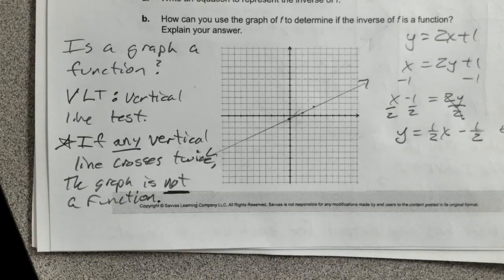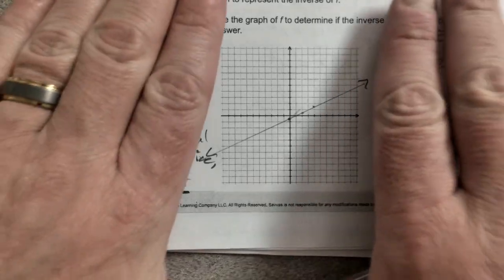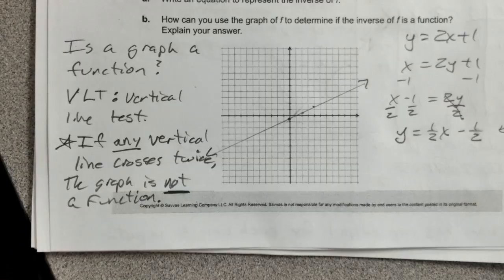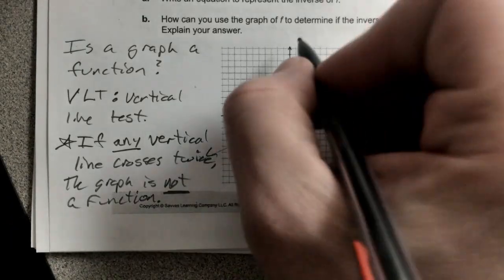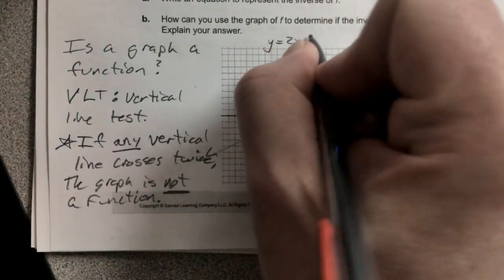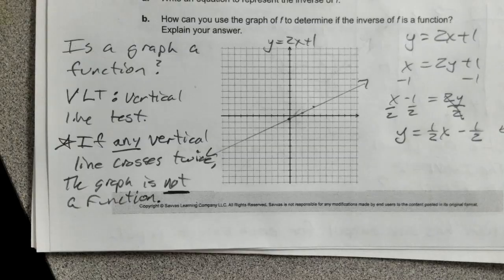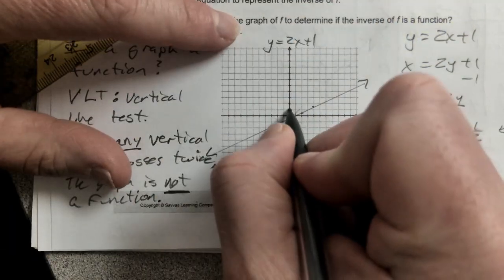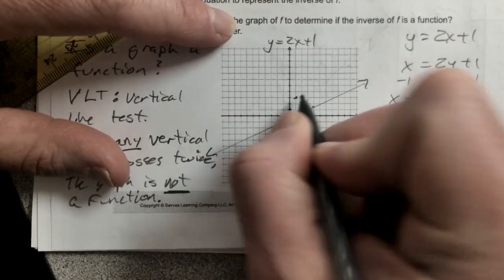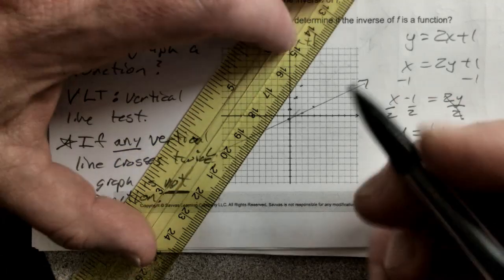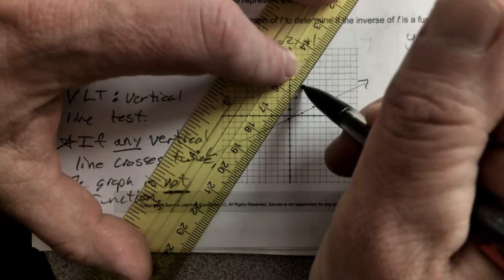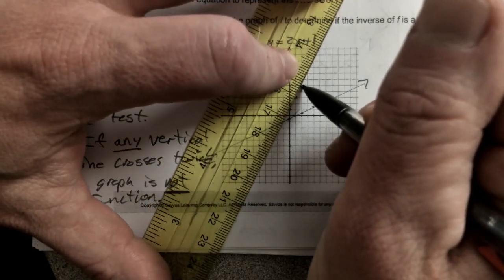Let's ignore all this and just focus on the graph for a second. If I graph the original, y equals 2x plus 1, what can we tell about this graph? So 2x plus 1, here's my 1. We're going up 2, to the right 1, up 2, to the right 1.